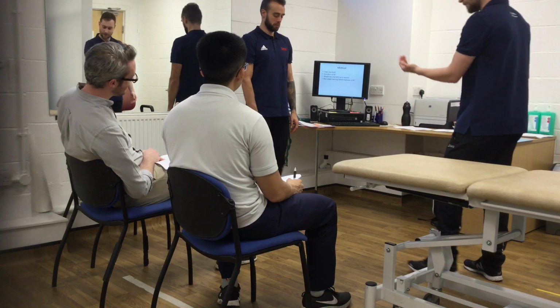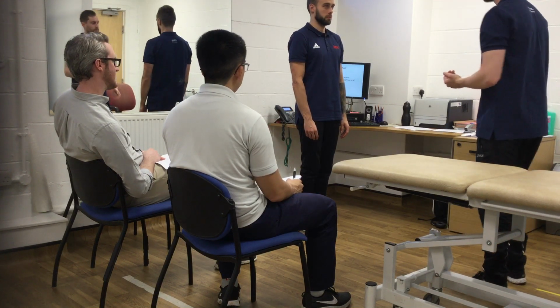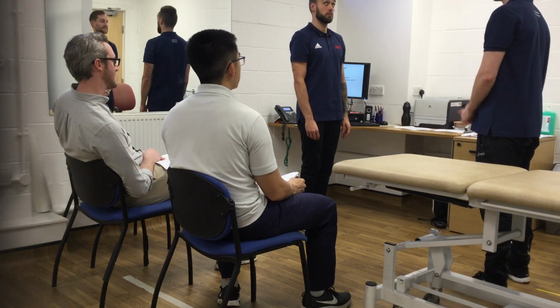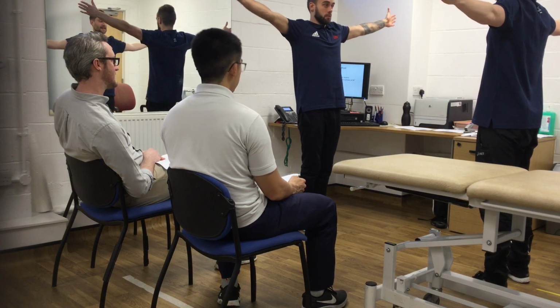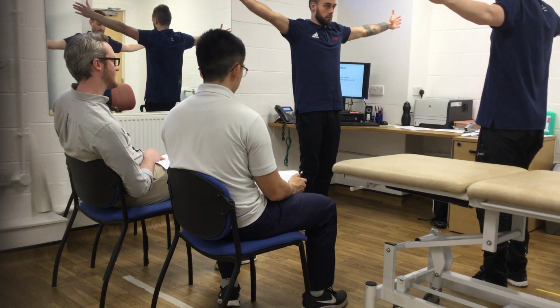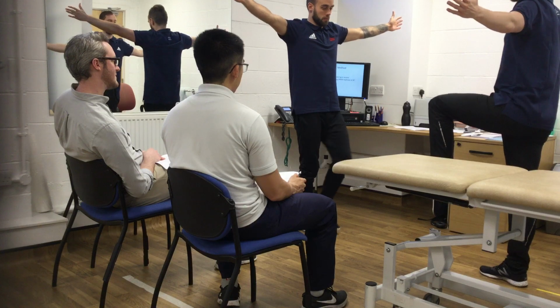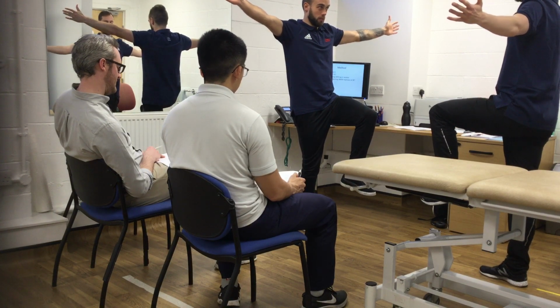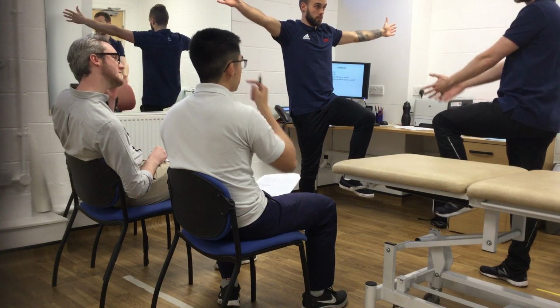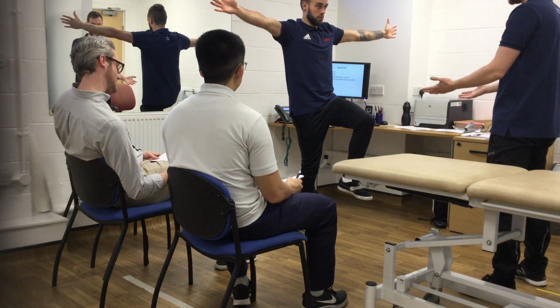You might just want to take a step forward actually, Danny, just give you a little bit more room. That should be just about enough. Brilliant. So we're going to take shoulders to 90 degrees abduction. Good. We're then going to take the weight-bearing leg into neutral, as it is. We're going to take the non-weight-bearing hip up to 90 degrees with the knee at 90 degrees as well. Brilliant. So from here, we can make initial observations. Not a lot going on here, truth be told.